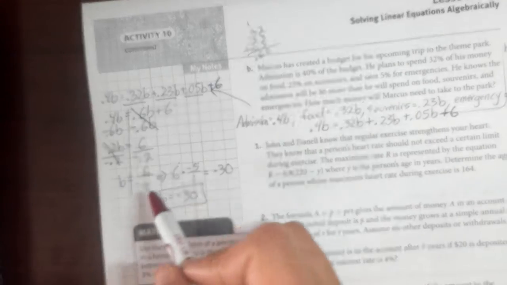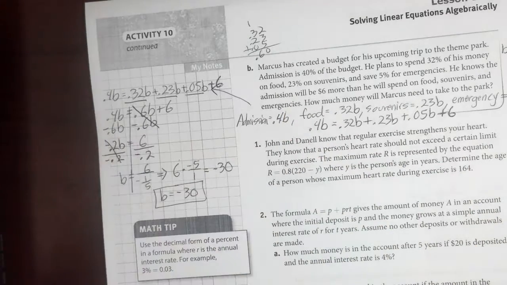Wait, how does that make sense? Wait a second. Okay, so we subtracted 0.6. That gave us 0.2. And we divided by negative 0.2. The budget is negative 30. How much money will Marcus need to take to the park?